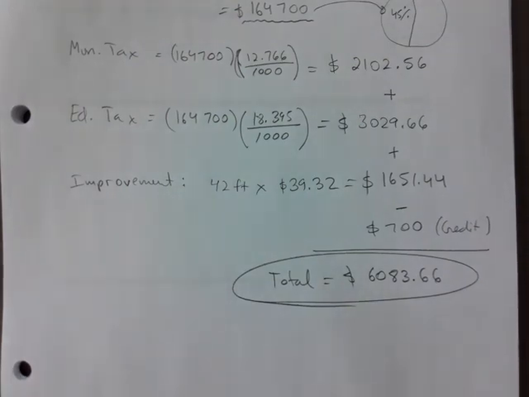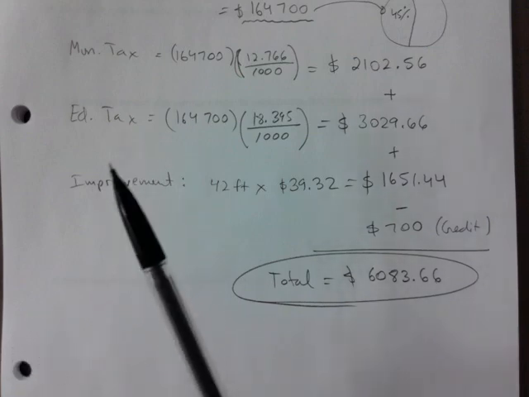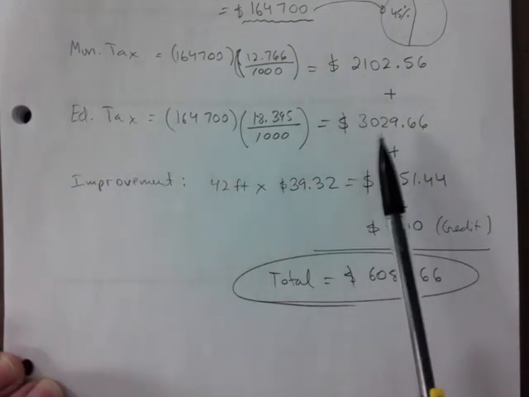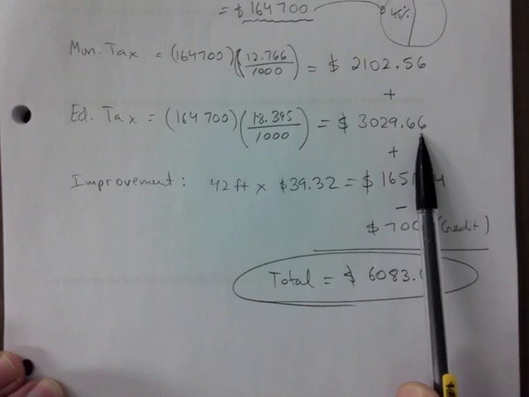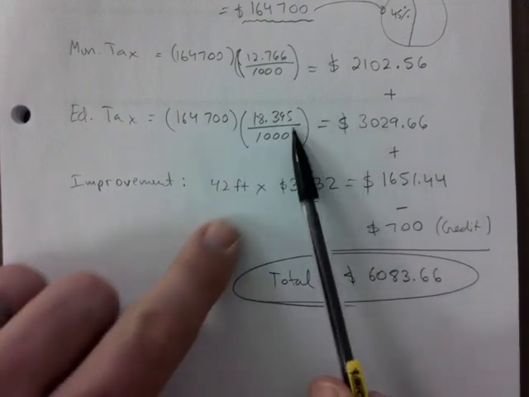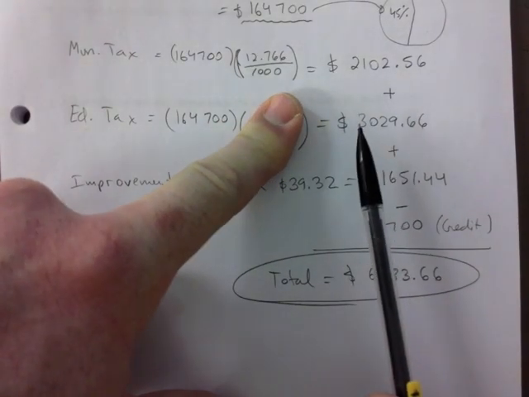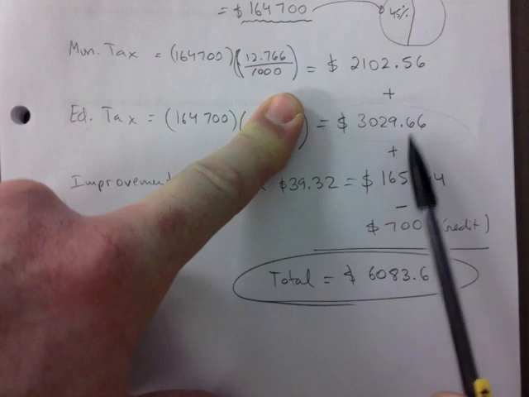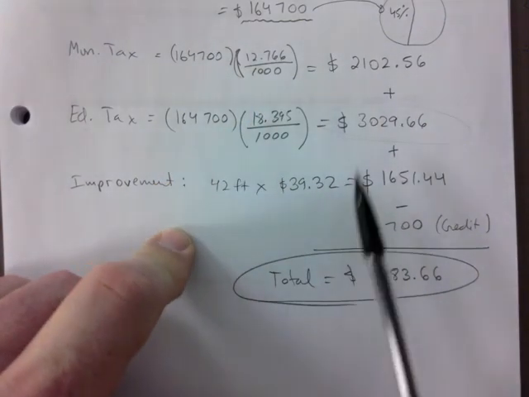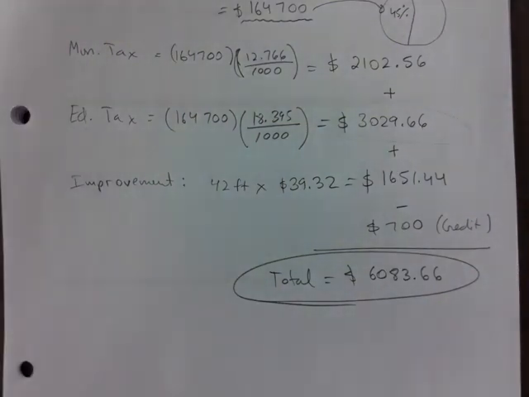I'm just going to warn you what else I can do that's coming your way. So just look up here for a second. I could just tell you that the education taxes would be 3,029.66. I could just, like in the question up there, just tell you flat out and not give you the mill rate. Don't fight it. You just know, okay, this is what it is. I don't need to calculate that. I just have to do the municipal and then maybe an improvement. So the province has done a little bit of everything on these ones. So just be smart about it.